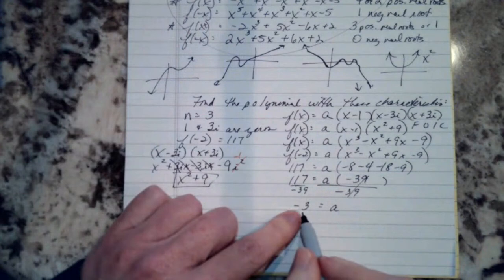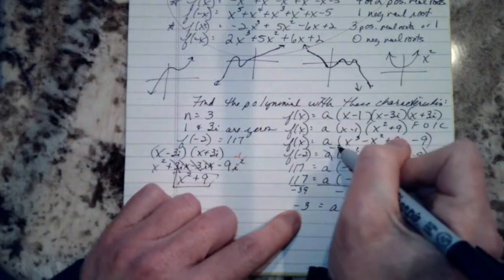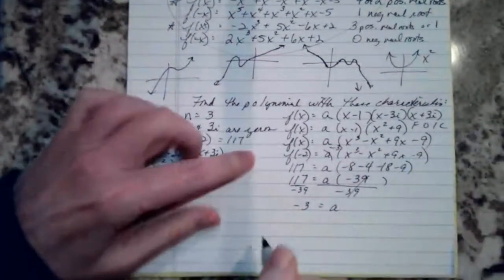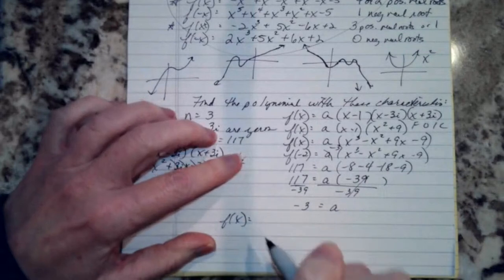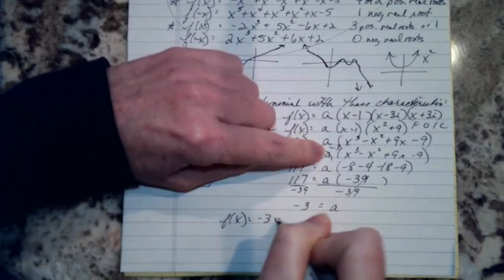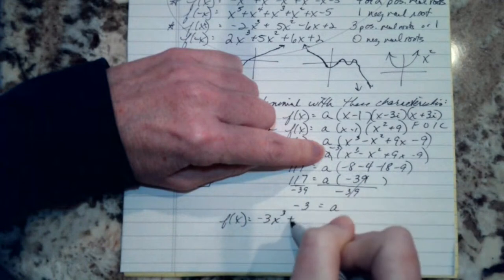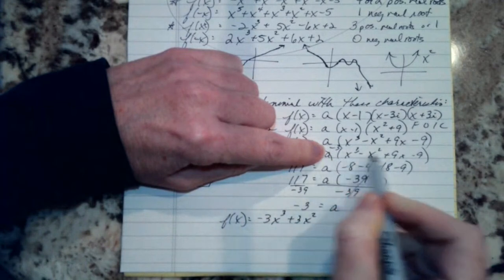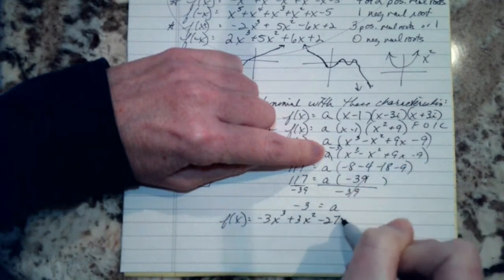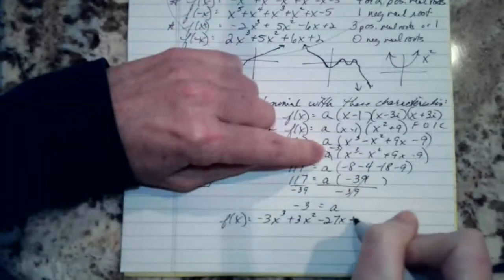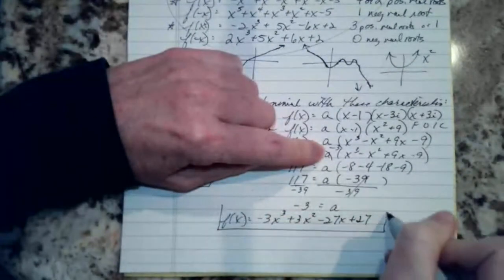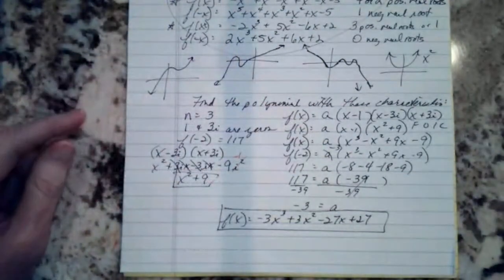Where they want it, they want you to put the -3 right up here and distribute it. So they want f of x equals -3x to the third power. -3 times -x squared is a +3x squared. -3 times 9x. And -3 times -9. That's what they're looking for right there.